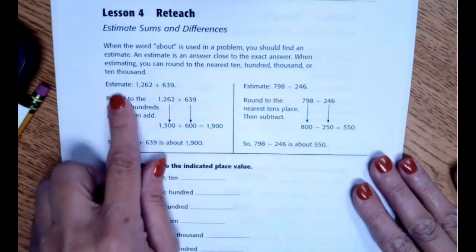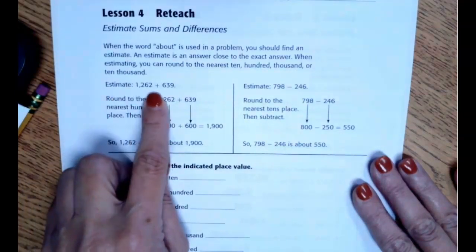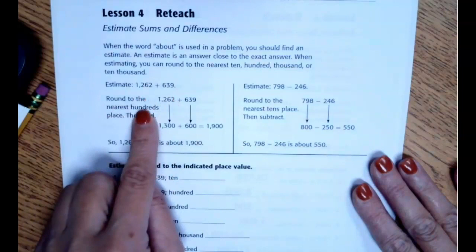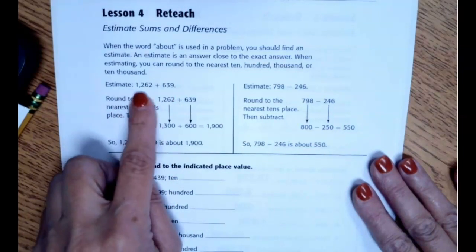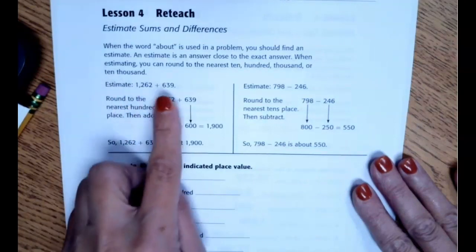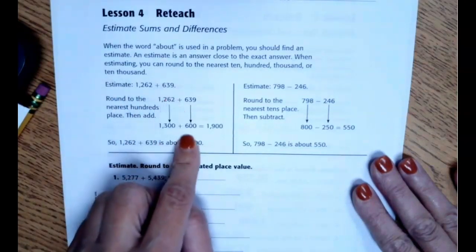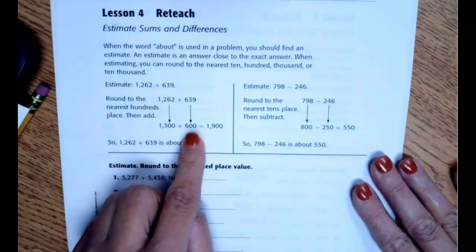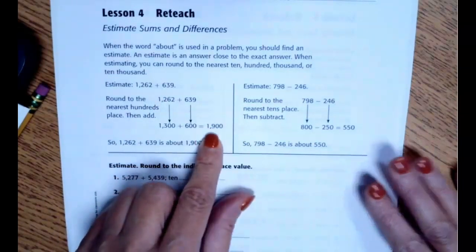So here we have estimate 1,262 plus 639. Well, the directions tell us to round to the nearest hundreds. Well, 1,262 becomes 1,300. 639 will round to 600. And when you add 1,300 plus 600, you get 1,900.